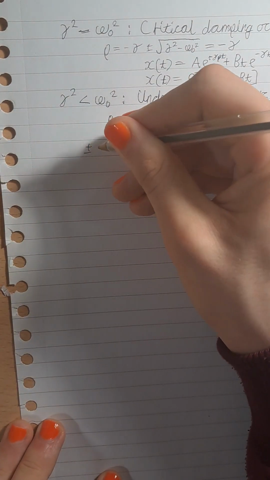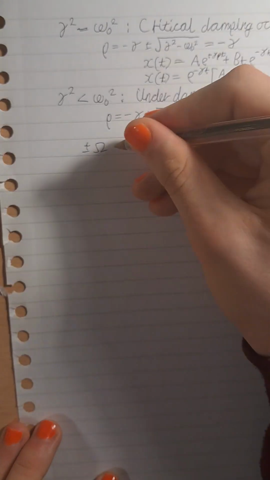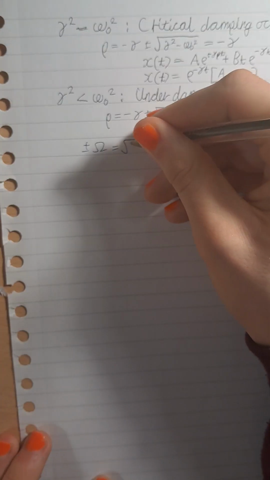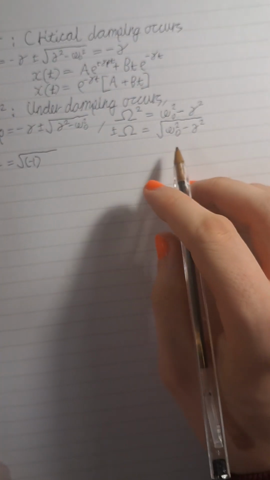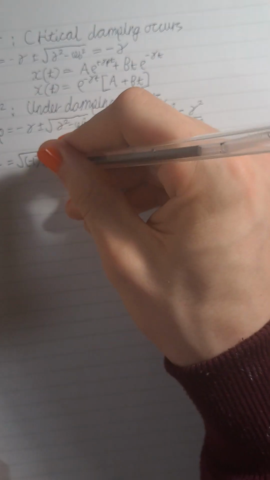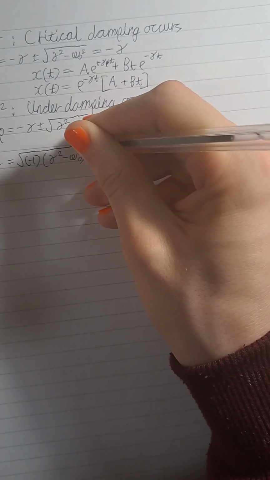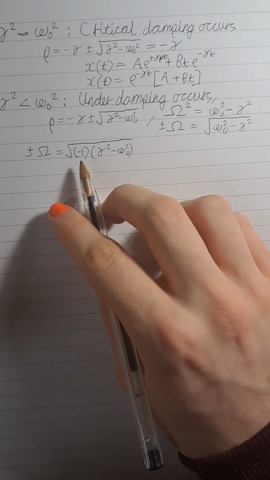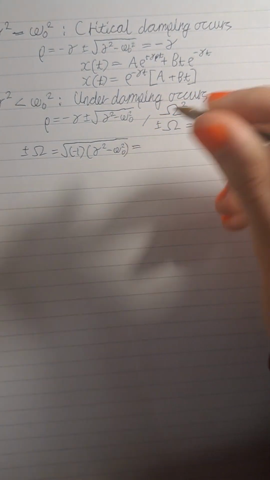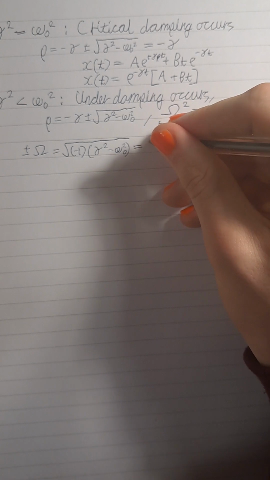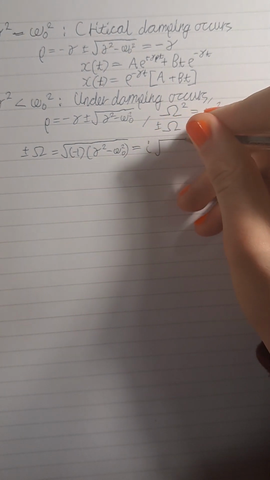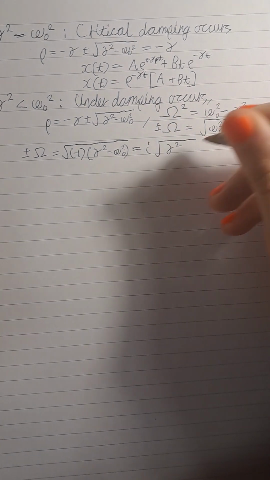So we can say plus minus omega is going to be equal to root, and then if we take out a minus 1 out of that term, then we can say that that is going to be equal to gamma squared minus omega squared naught. And since we've got a minus 1 underneath this square root, we can then take it out of the square root and turn it into the imaginary number i. So we've got this going here.